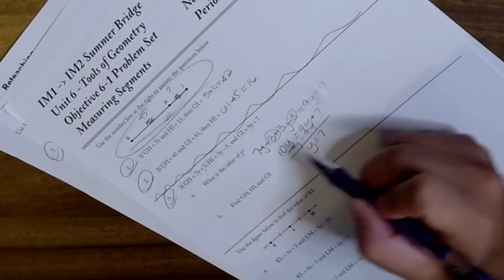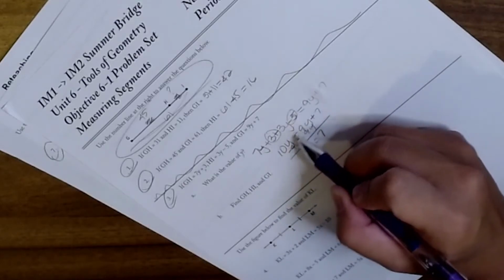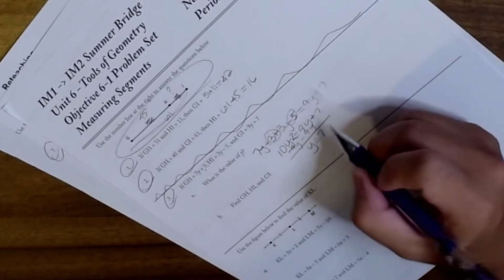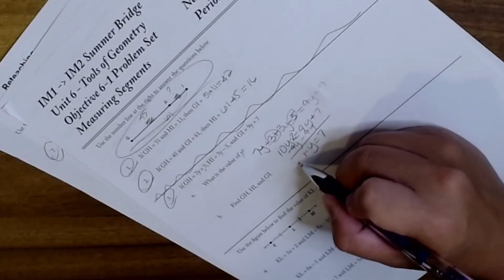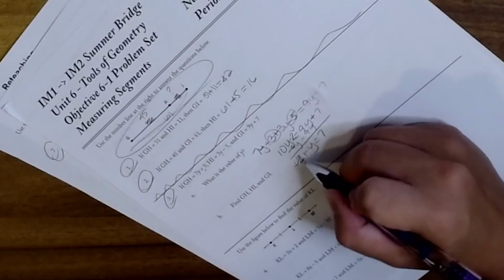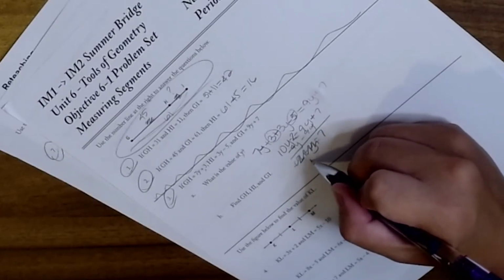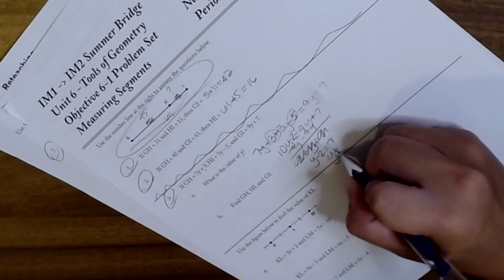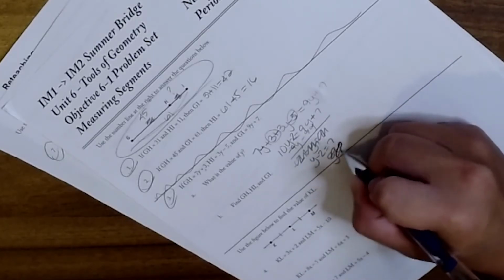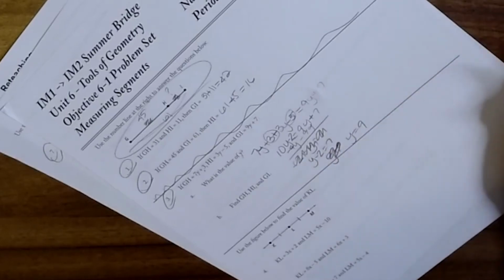Oh wait, I messed up somewhere. It's 3y minus 5, I'm sorry, so there should be a minus 2 here. So I get y minus 2 is equal to 7. I add 2 to both sides and I get, oh my goodness, y is equal to 9.